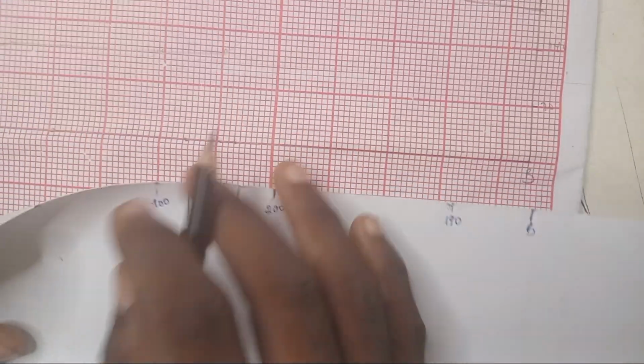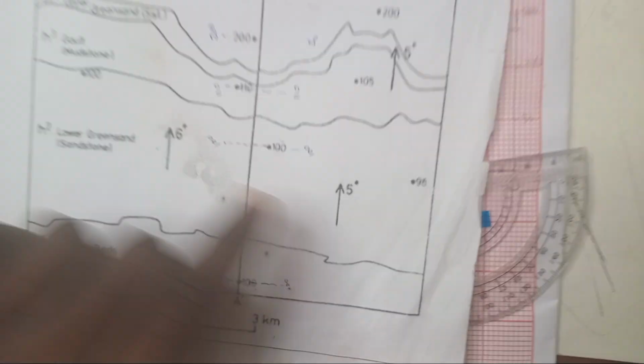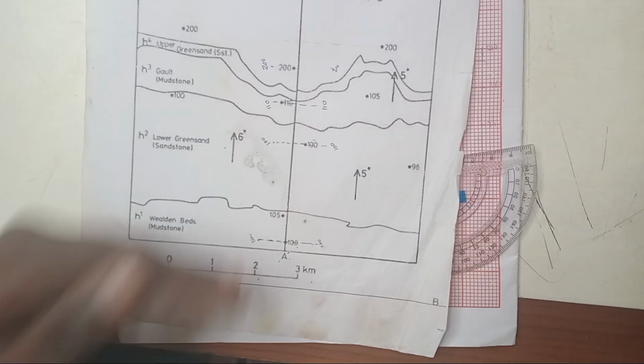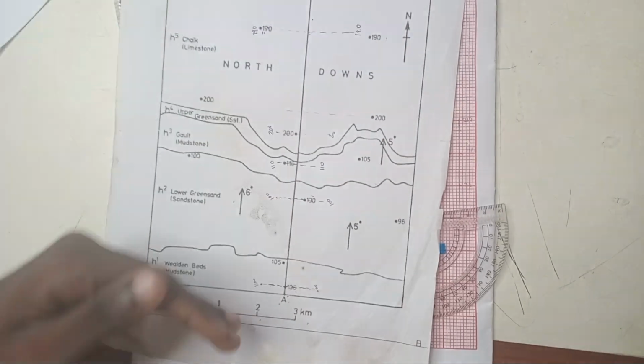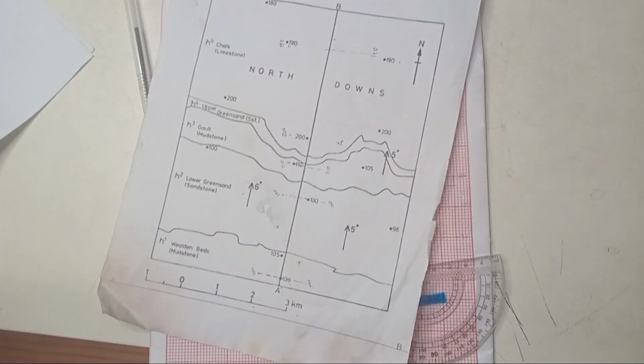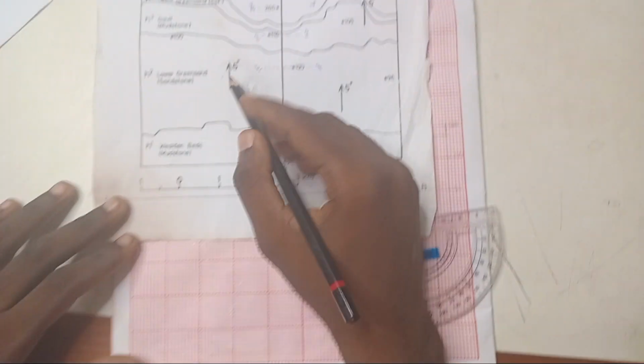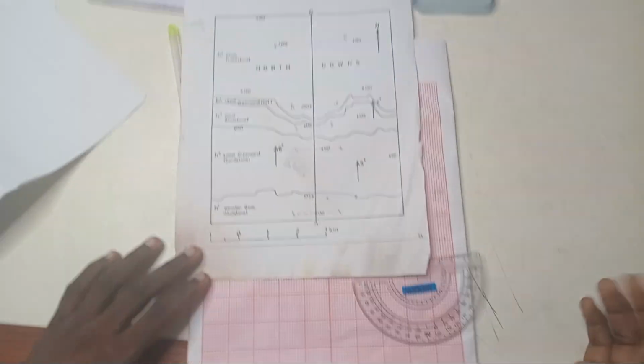Good. So the next thing is a protractor, and you need to just look at it. You can see that this is 6 degree, this is 5 degree, it's for the direction. It's showing that everything here is dipping at 6 degree. But now for vertical exaggeration, we exaggerate this thing 5 times. I'll choose 30 degree, right?